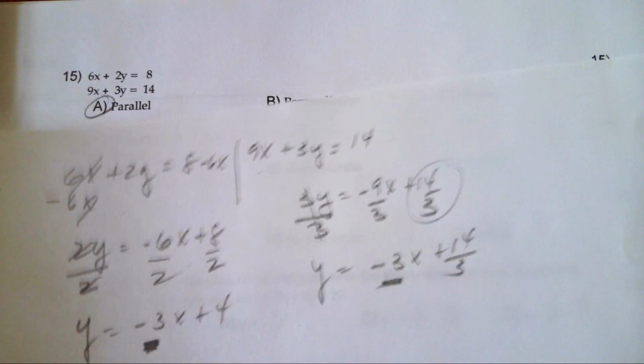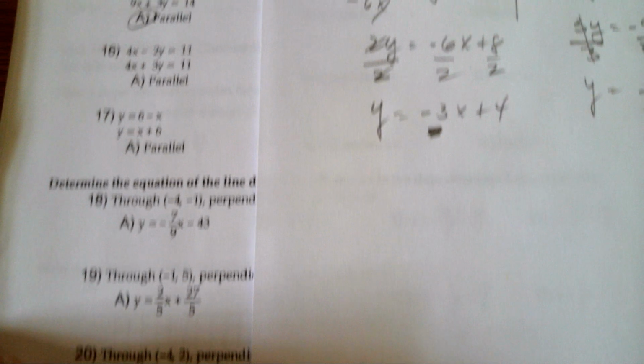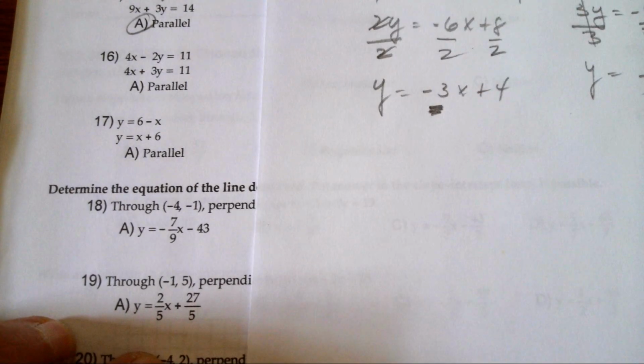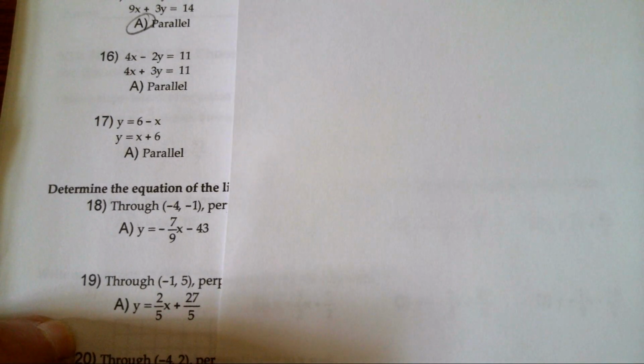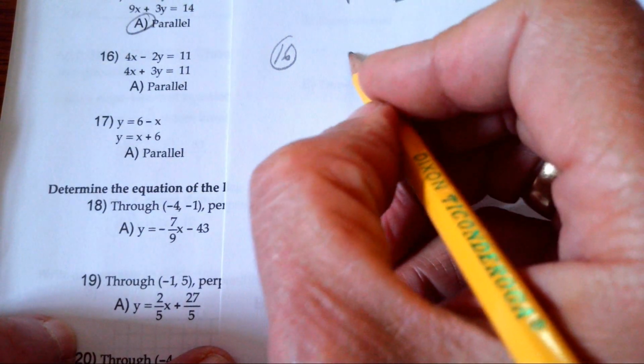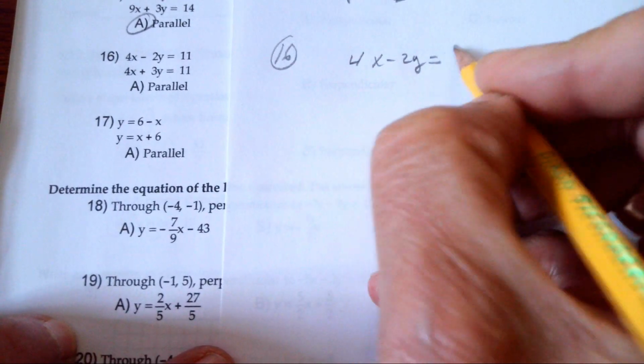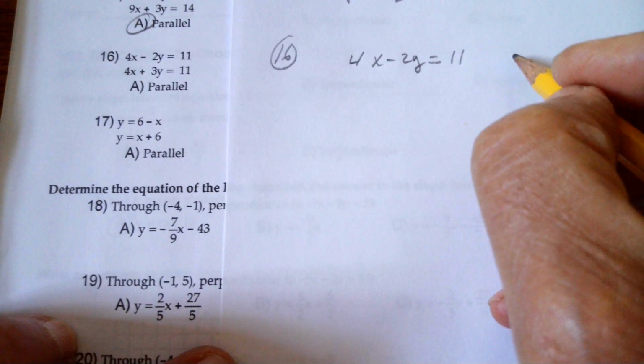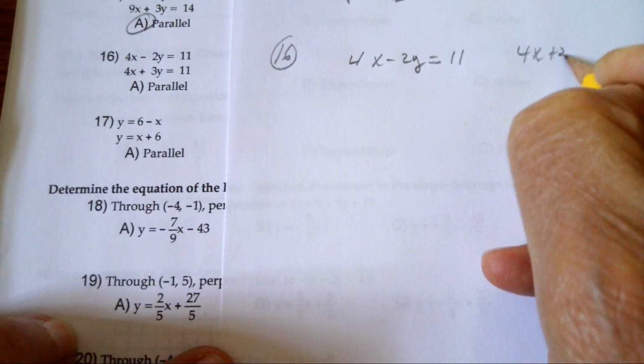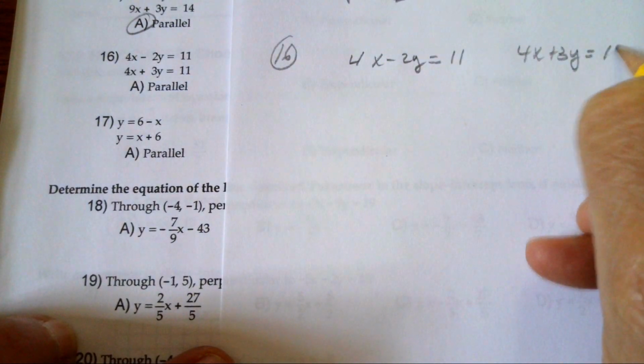Number 16. Let me see here. What are my two lines? My two lines are 4x minus 2y is equal to 11, and 4x plus 3y equals 11.